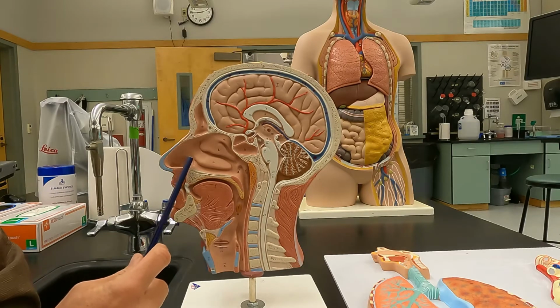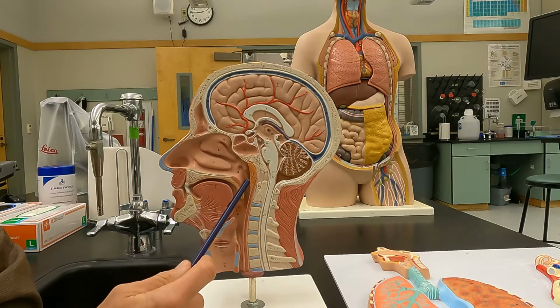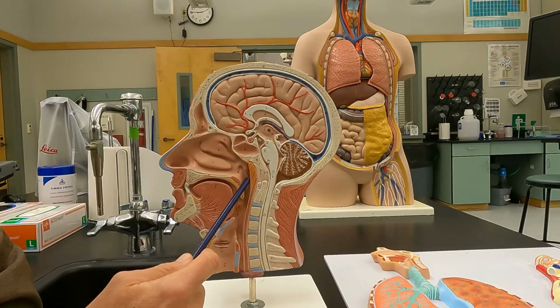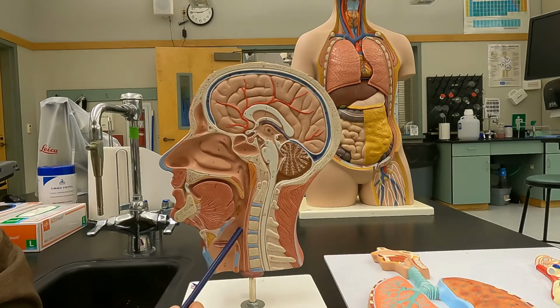So then that air passes back through the nasal cavity, and it gets into this tube-like structure right here. What do we call this tube at the back of the nasal cavity, back of the oral cavity, back of the larynx? What is this tube collectively called? That's the pharynx, or the throat.